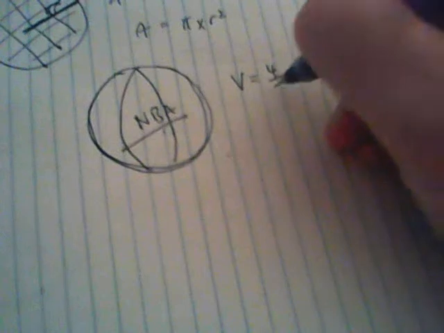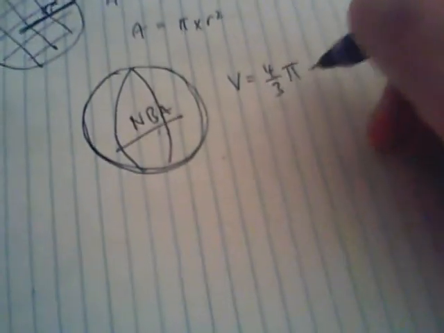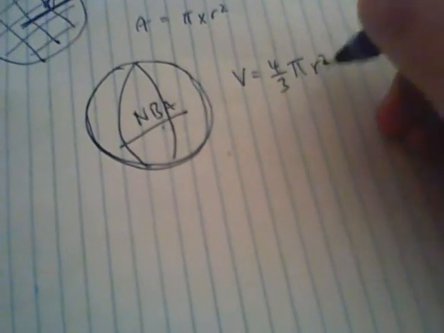In fact, you can even find how much air there is in a basketball, for instance, because you could use pi to say the volume of a sphere is 4/3 pi r cubed. There's that magic ratio again, pi.